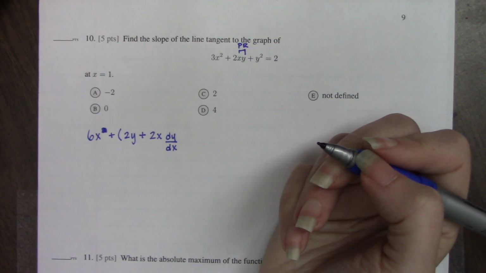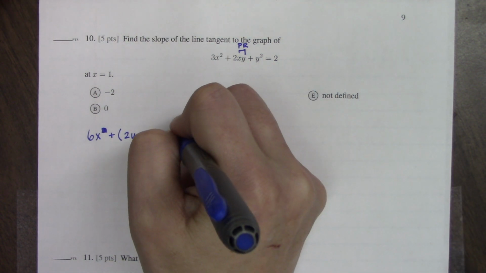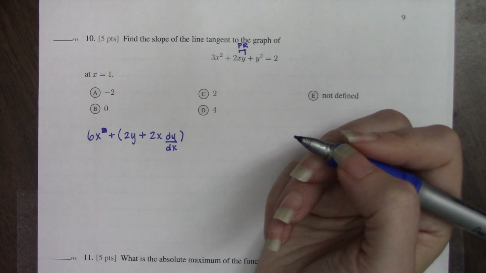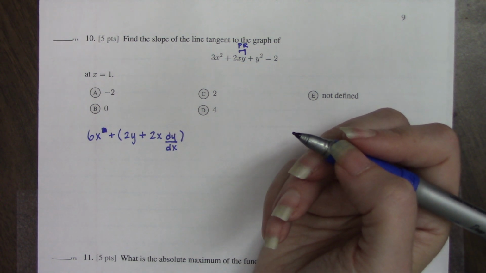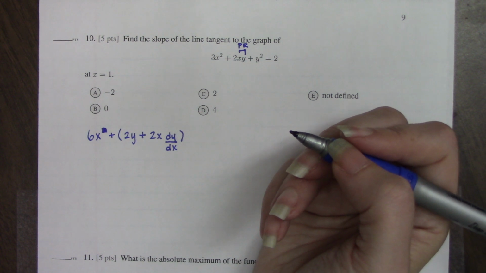Some people use y prime. Be careful with y prime, especially on a final. It's easy when you're doing algebra to miss those primes. So it's a personal preference, but I like dy/dx just because I can't miss it when I'm doing the algebra.